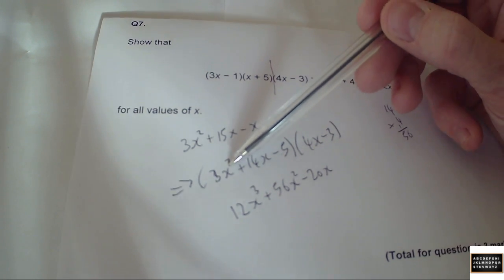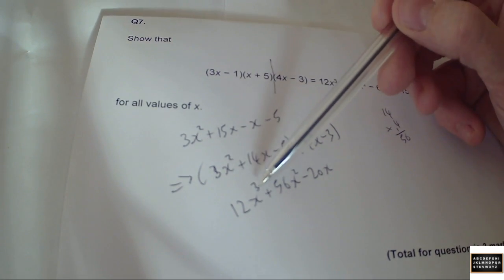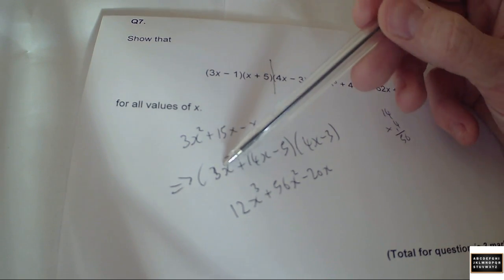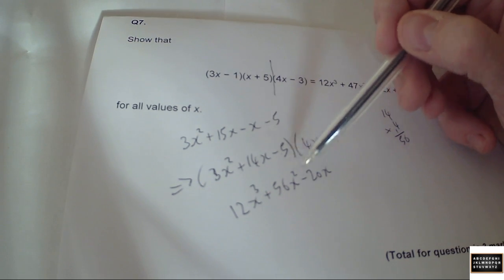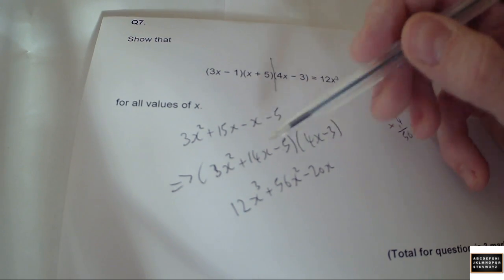So I've put the squared there, so 14x, 56x squared, and then minus 20x. Again, just double check, x squared, x, no x at all, x cubed, x squared, x. That does make sense. Going down reducing powers of x, reducing powers of x. You always double check that because people tend to forget the square, just like I nearly did. So it's worth checking that.